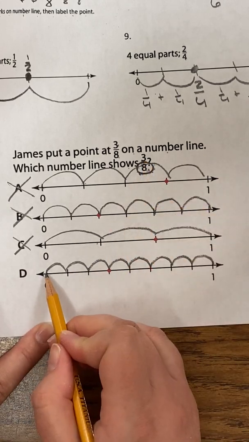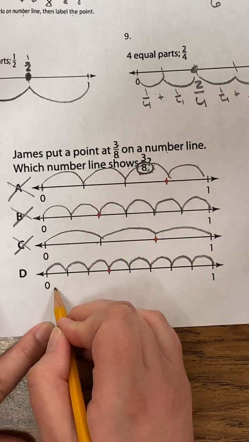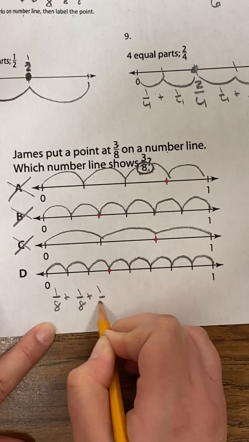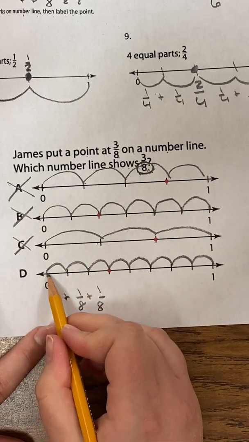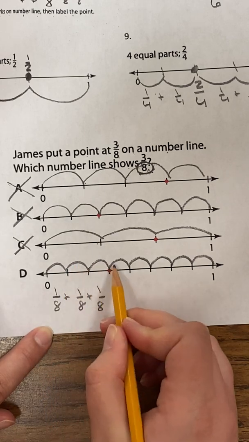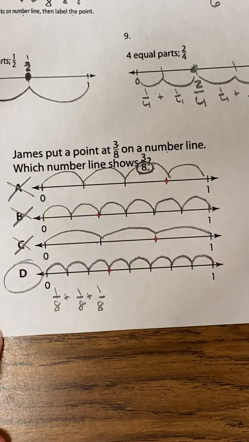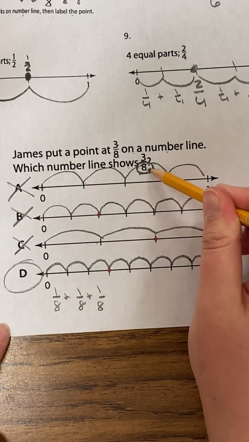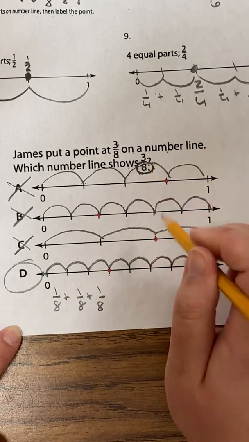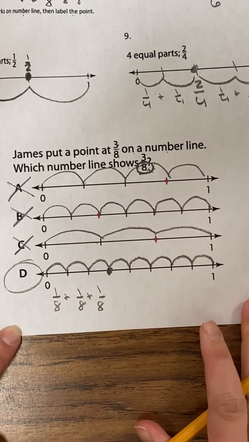Our dot, let's double check, because remember, each part is 1/8, adding 1/8 to each part. So we go 1/8, 2/8, 3/8. So D is our correct answer to number 10 because the denominator tells us how much it is divided between 0 and 1, and the numerator tells us the exact location where to find our actual fraction answer.